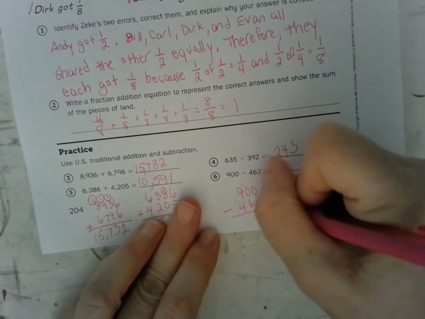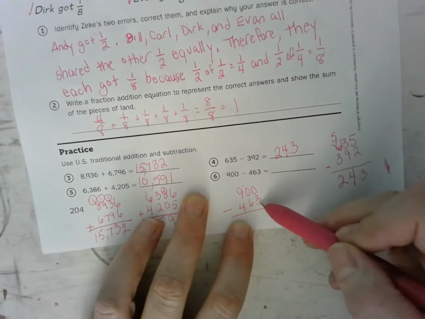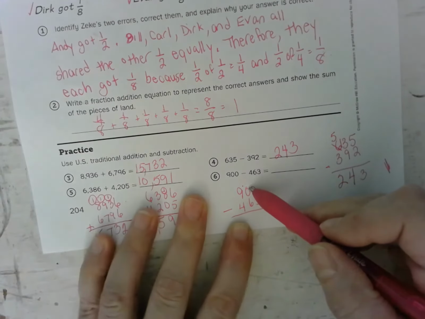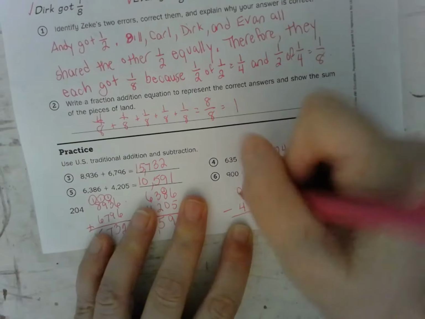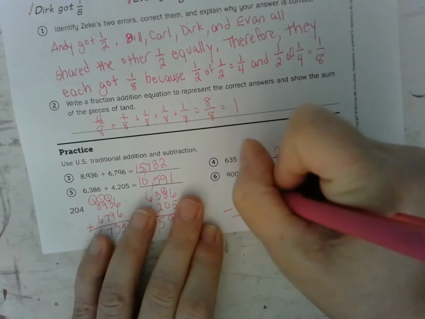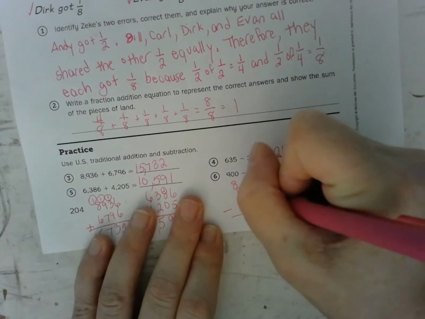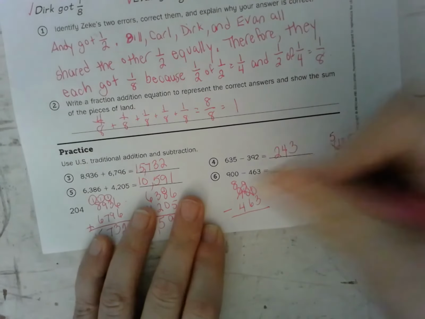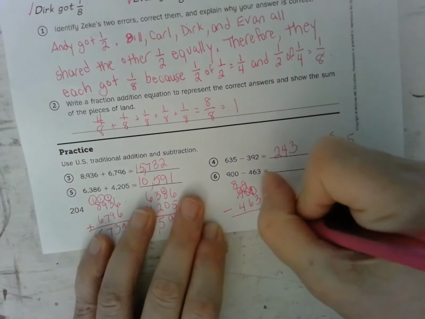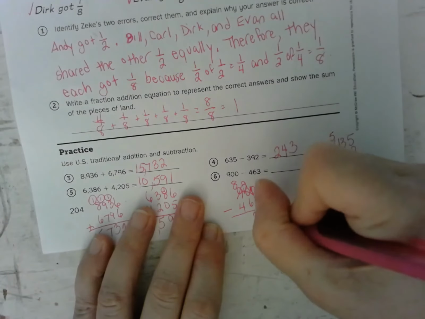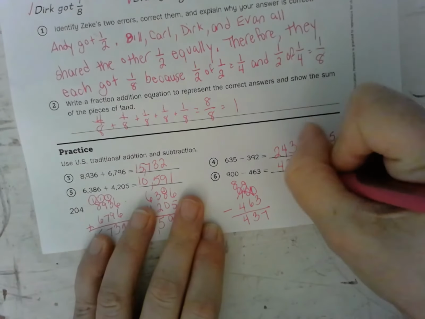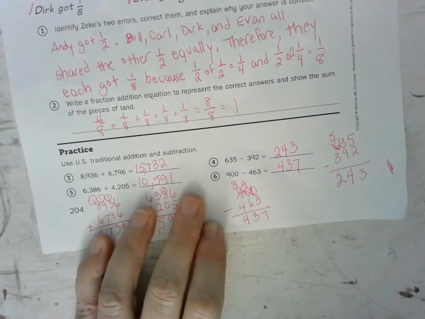So this is subtracting across the 0, so I can't take 3 from 0. Go knock next door, see if I can borrow something from the neighbor. Can't borrow anything from them because they don't have anything. I'm going to go over to the 9. Borrow 1 from the 9. That makes that an 8. And this a 10. Then I can borrow 1 from the 10. Makes that a 9. And this a 10. 10 minus 3 is 7. 9 minus 6 is 3. And 8 minus 4 is 4. So 437. And that's it.